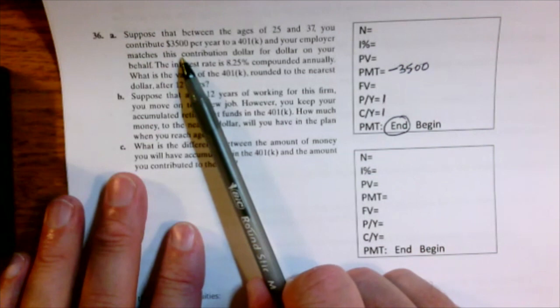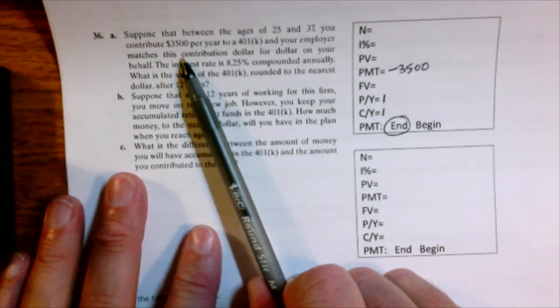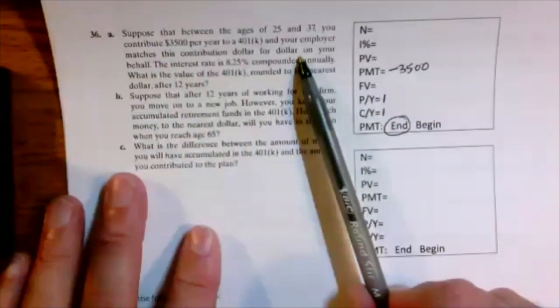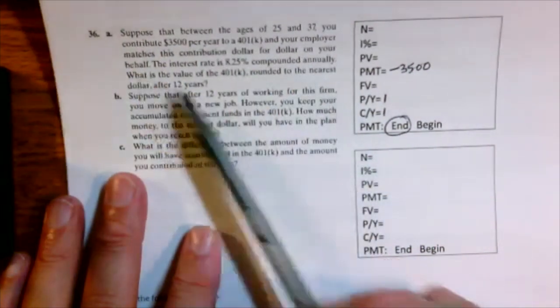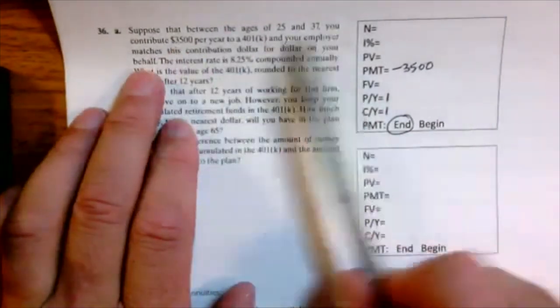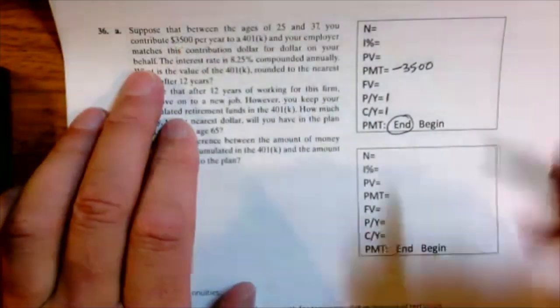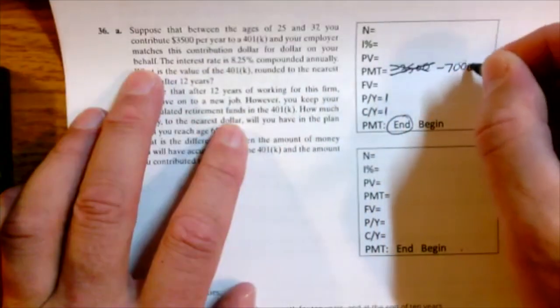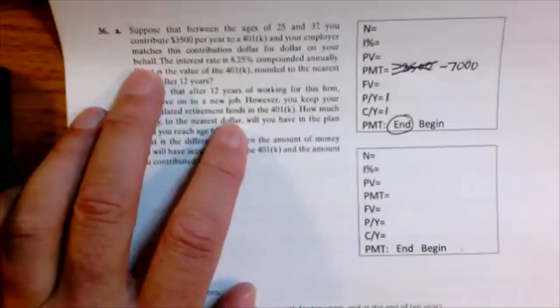And a lot of times they'll match it. Whatever you put in there, they'll match it up to a maximum amount. And this particular employer matches this contribution dollar for dollar on your behalf. So if you contribute $3,500, then what goes into your investment? $7,000.